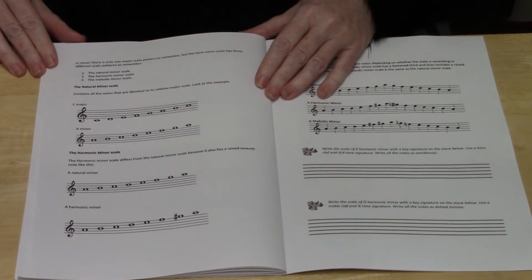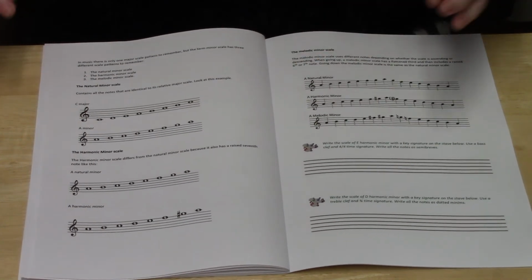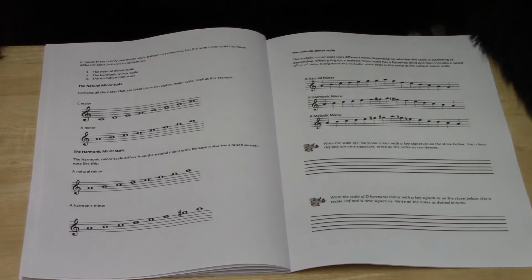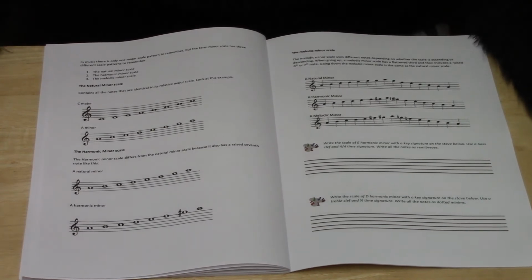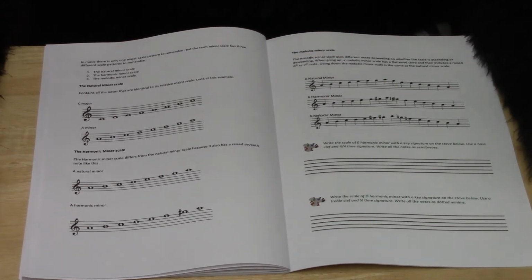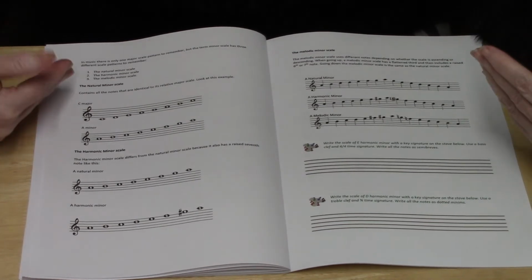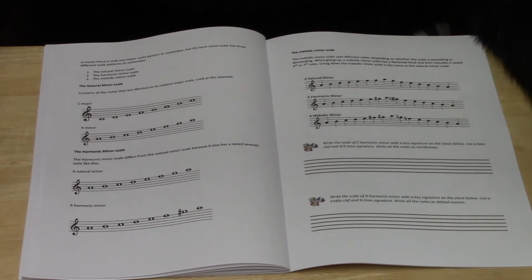Now, when you look at major scales, there's only one scale pattern to remember. Now with minor scales, there are 3. We've already just talked about the natural minor scale, and now we're going to have a look at the next kind of minor scale that you have, called the harmonic minor scale.